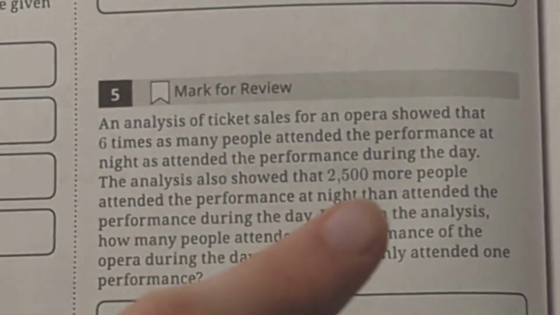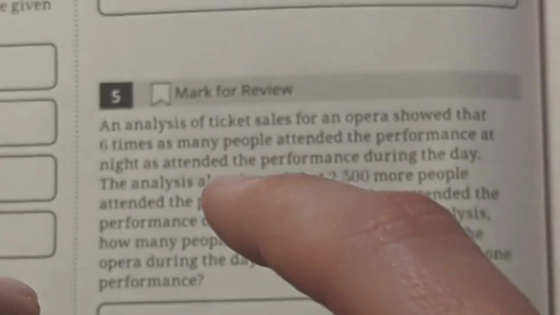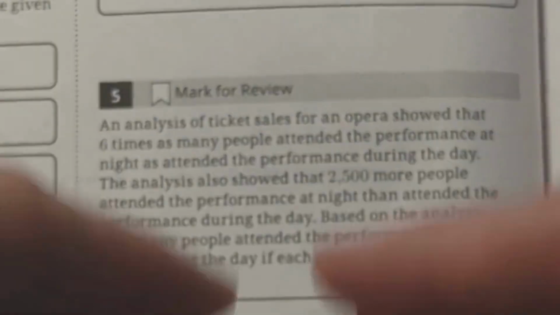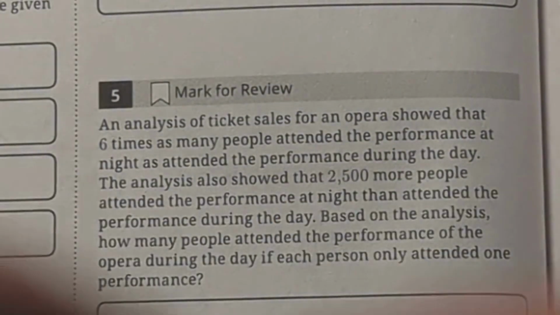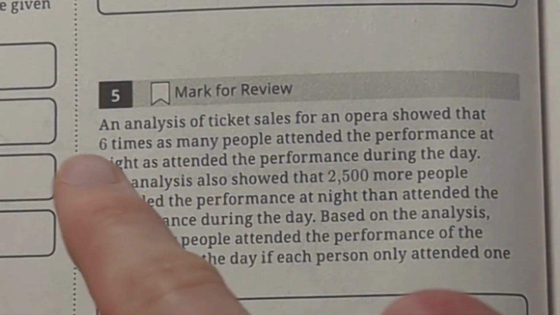An analysis of ticket sales for an... no, we're not going to read it. It's too long. All we care about is the basics, okay? We care about the numbers and the question, the actual question, not the whole thing. We don't care if it's opera or if it's performance or what. We're going to first look at this number right here.